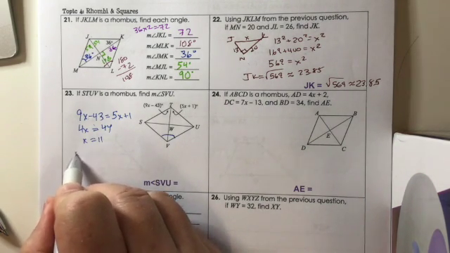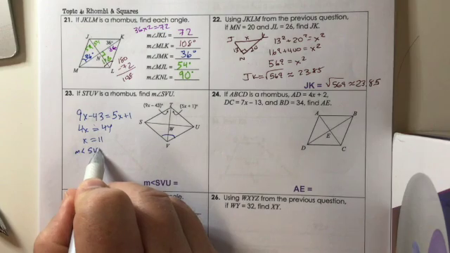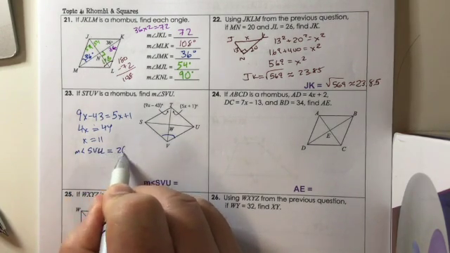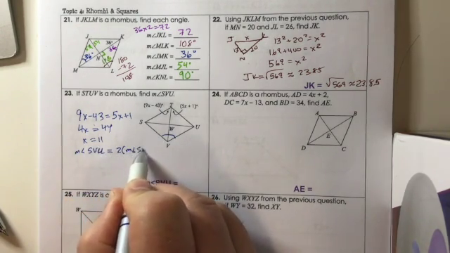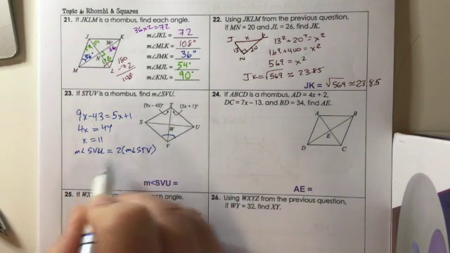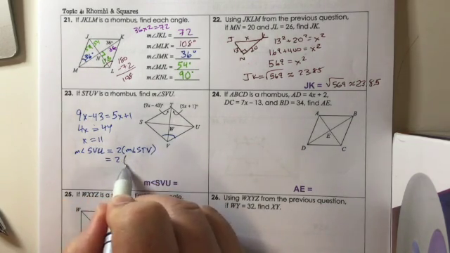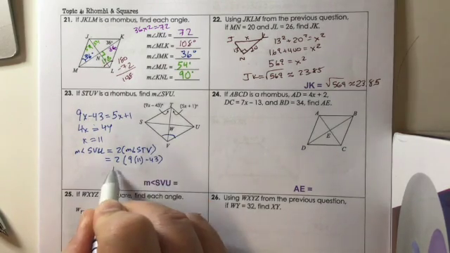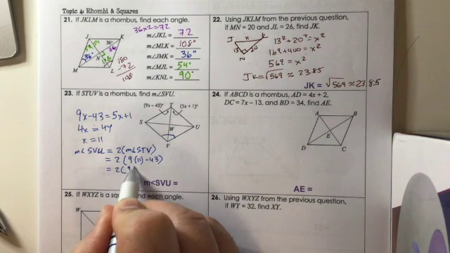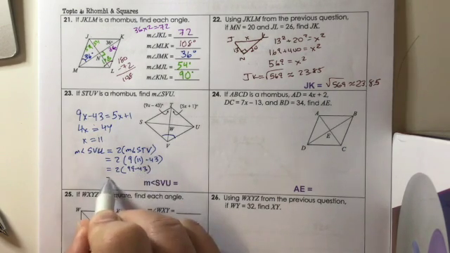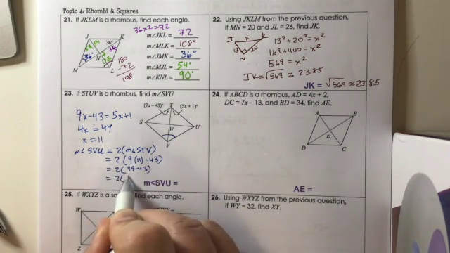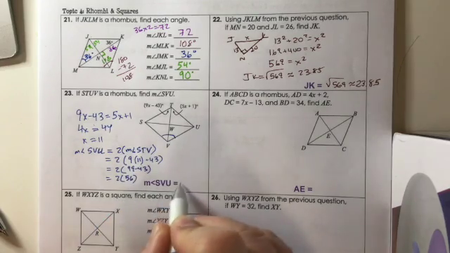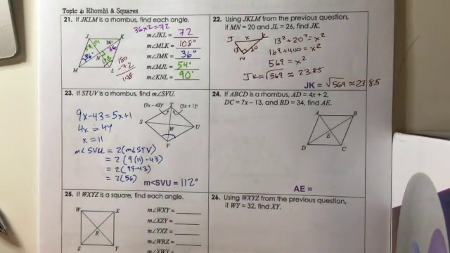So I'm going to say that measure of angle SVU equals twice the measure of angle STV. So that would be twice 9 times 11 minus 43, which would be twice 99 minus 43, which would be twice 56, which is 112 degrees.